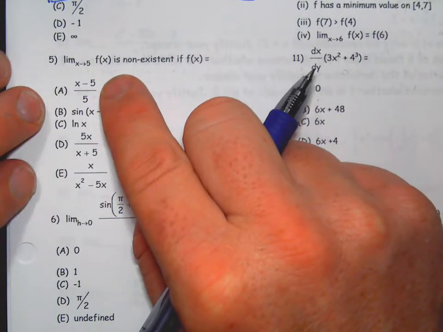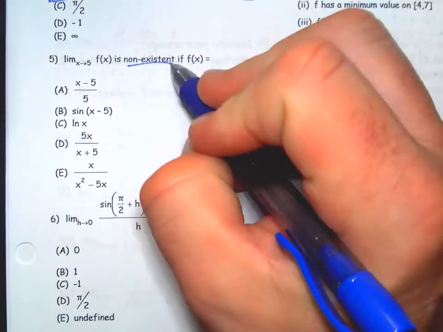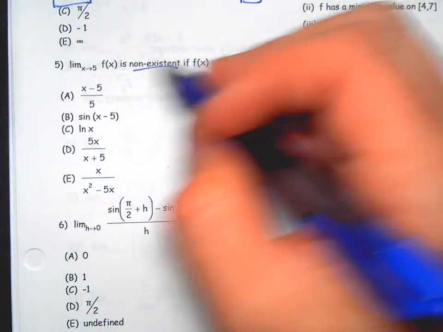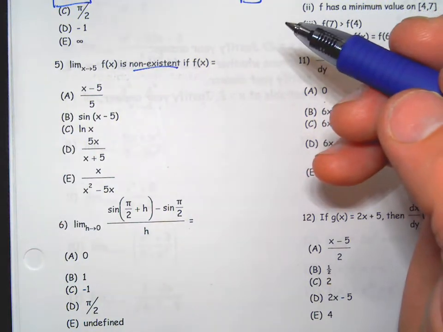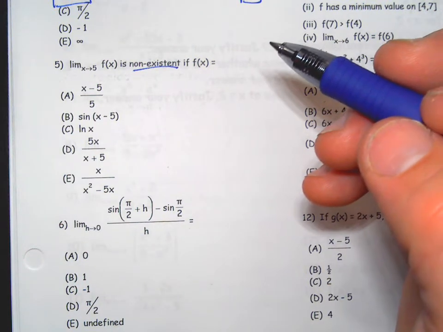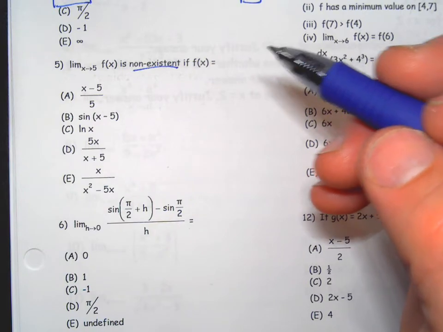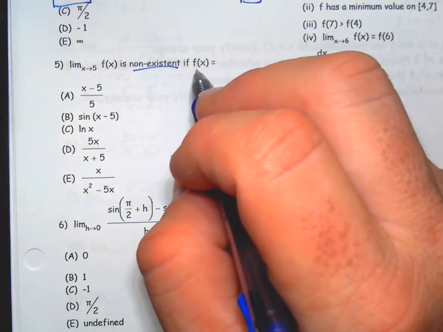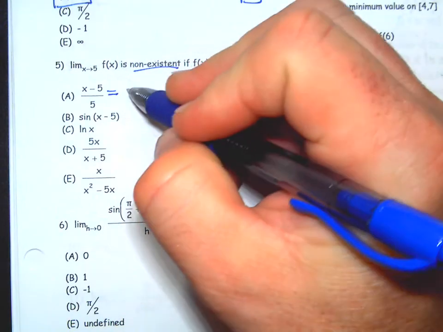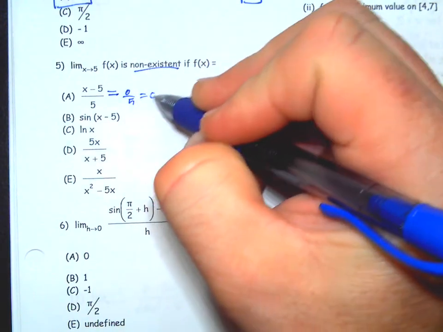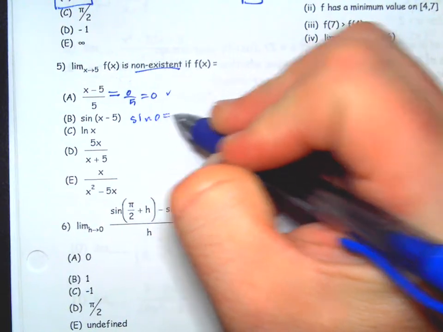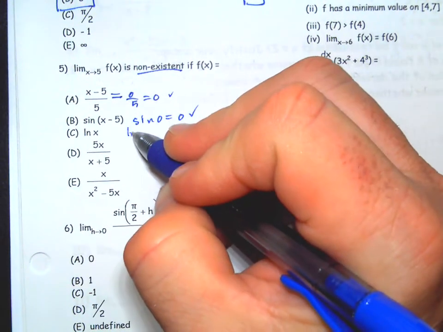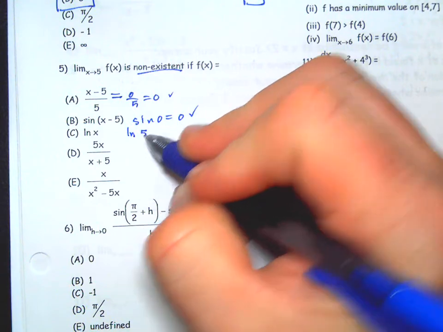Number 5, the limit of f of x is non-existent if f of x equals which of these functions. So which one of these will the limit not exist? Well, if the function is continuous, it should for sure exist. I mean, you could just plug it into this and you say 0 over 5 equals 0. That seems existent. Sine of 0 equals 0. That seems existent. Natural log of 5 seems existent.